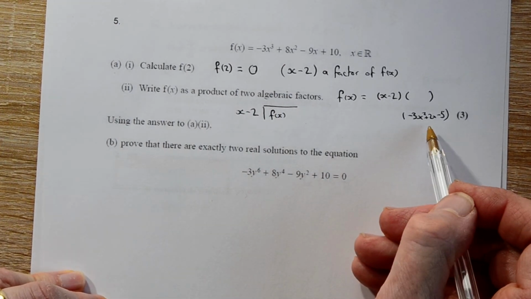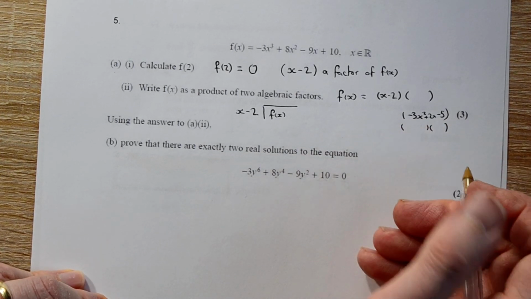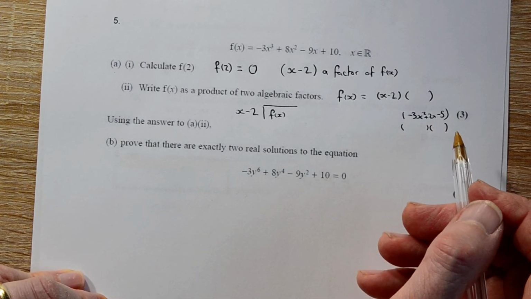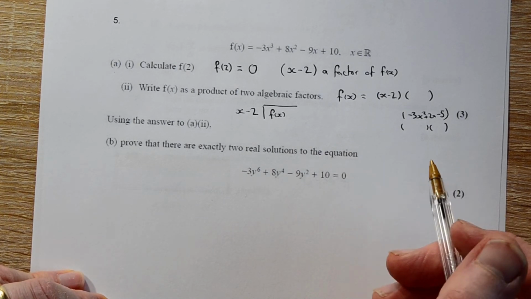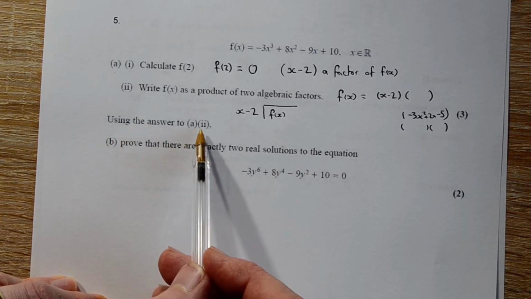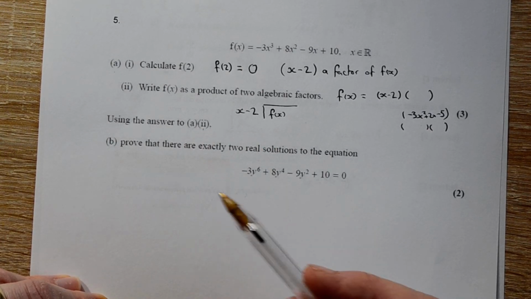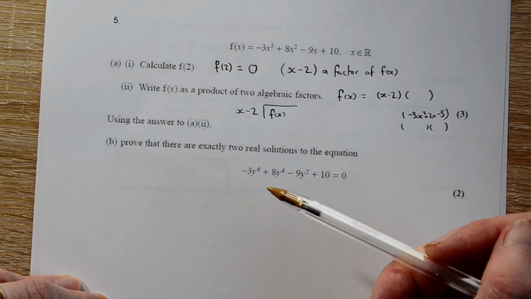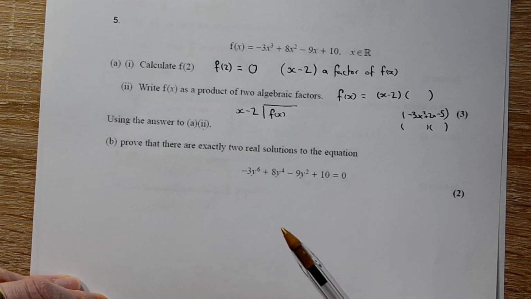Possibly when you get to this stage, you look at it and think, oh, can I factorise that into 2 linear factors? You don't need to do it for the question, but when you get a quadratic, that's a question which should be at least at the back of your mind. And we'll come back to that in a moment. We move on, and it says using the answer to a(ii). Big clue there. In any question, you might find that one part of the question uses what you've worked out in a previous part of the question. So again, something to have in mind in the exam.